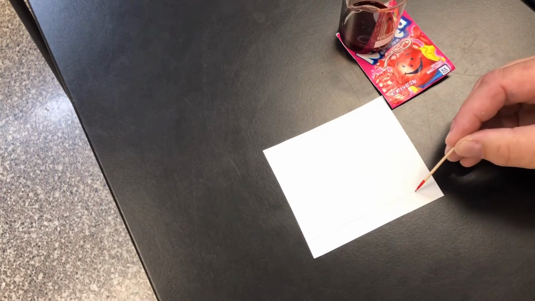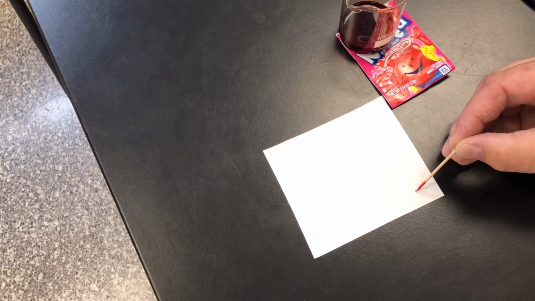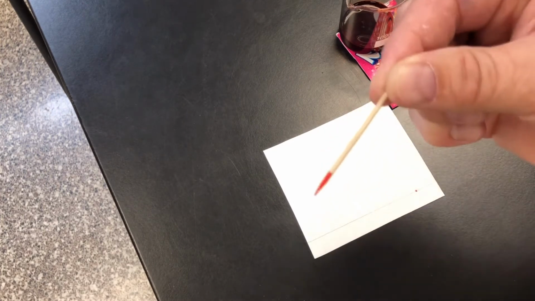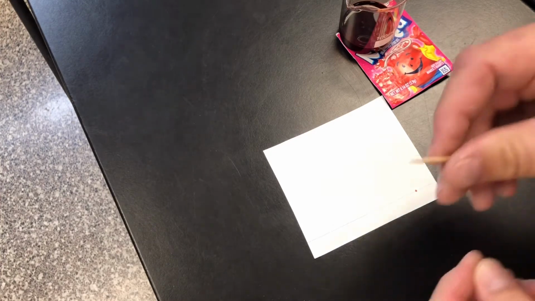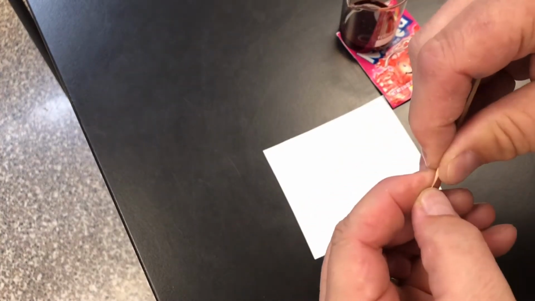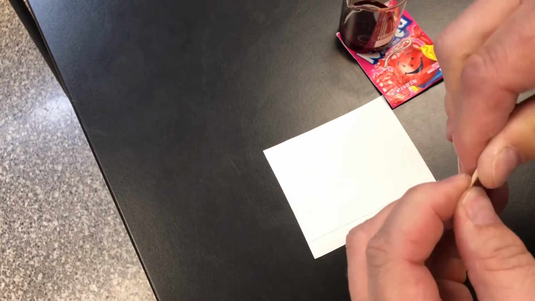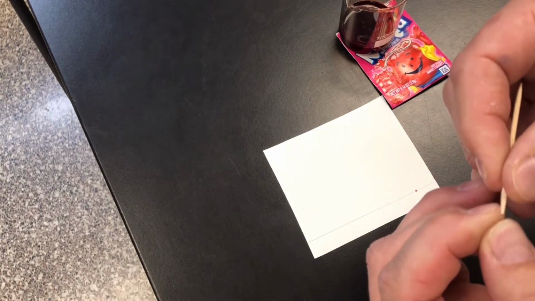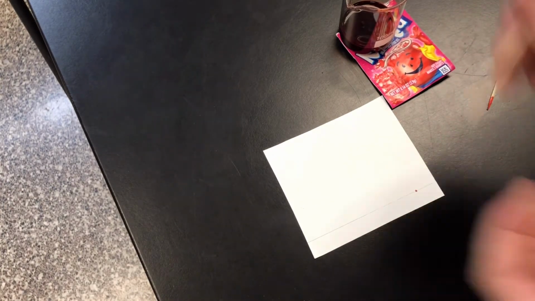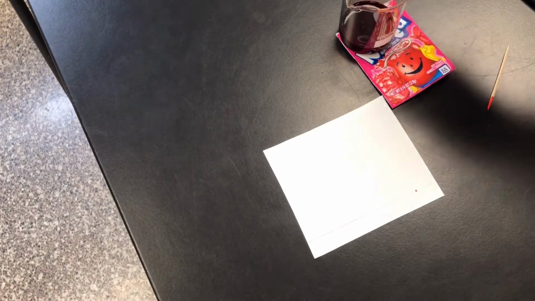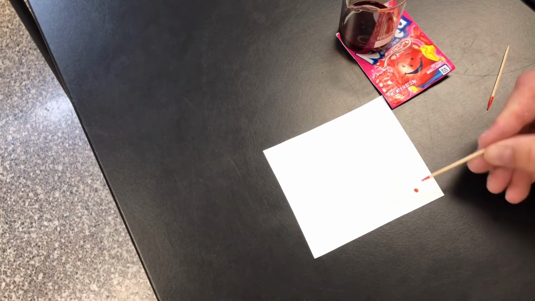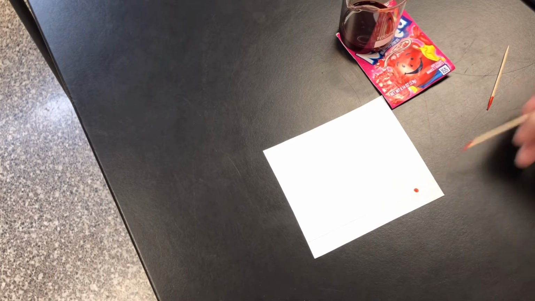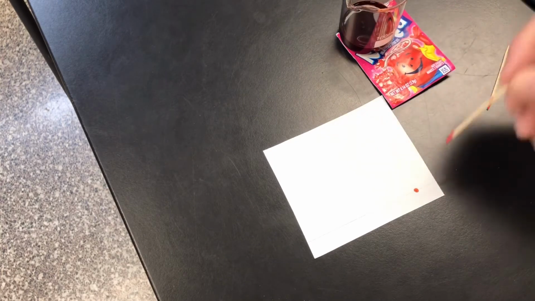We want to just barely touch the paper. And so one of the little tricks, if you'll notice, I did not do anything to this toothpick. One of the things we can do is to take this toothpick and just barely break the end of it off, and it makes it a lot larger surface area, and it kind of gives some fibers there that will act more as a paintbrush. And so now we can dot with it just a little bit more, but you don't want that dot to be much bigger than that, about half the size of a pea.